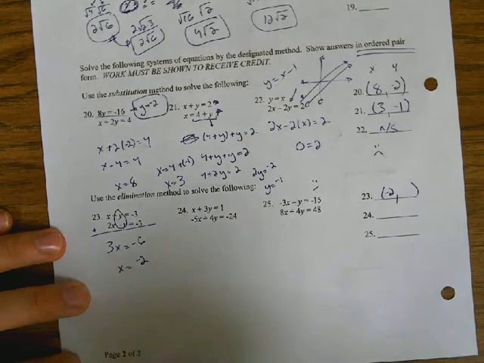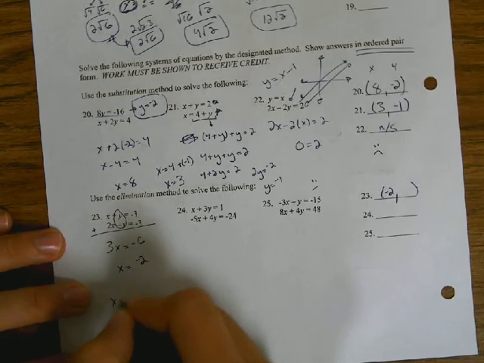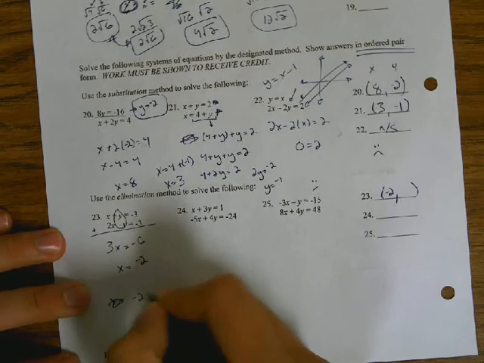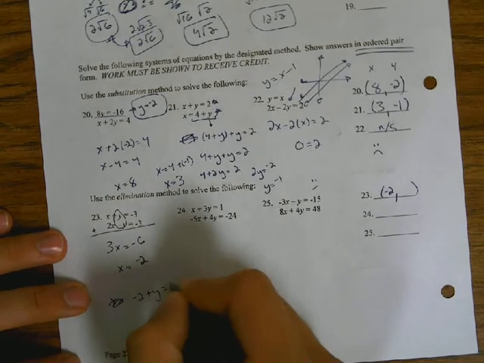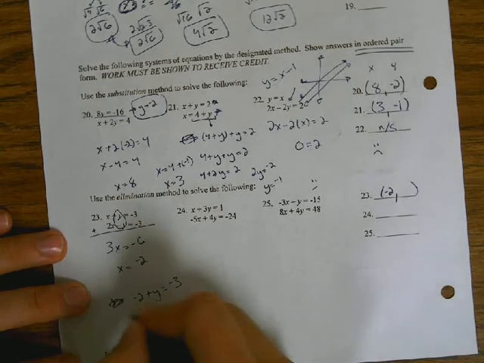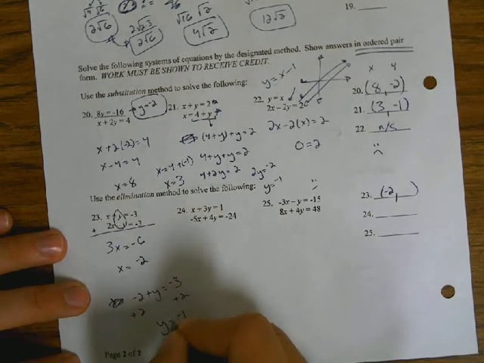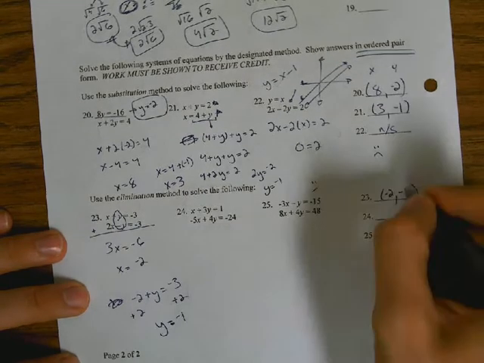Then I pick either one. I'm going to pick the one that's got the plus sign because I like the plus sign. Not 100% sure, but I've got -2 plus y is equal to -3. Again, substituting in that -2 for x. Add that 2 to the other side, and I've got y is equal to -1. And I'm finished.